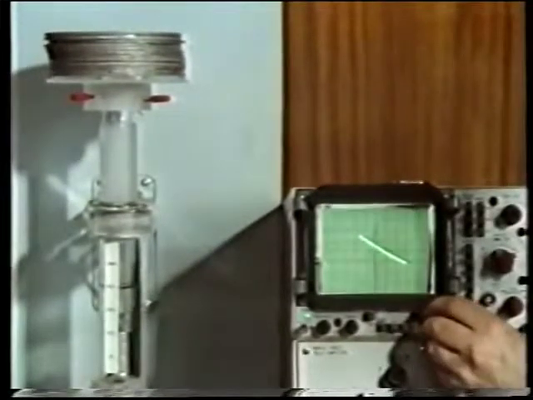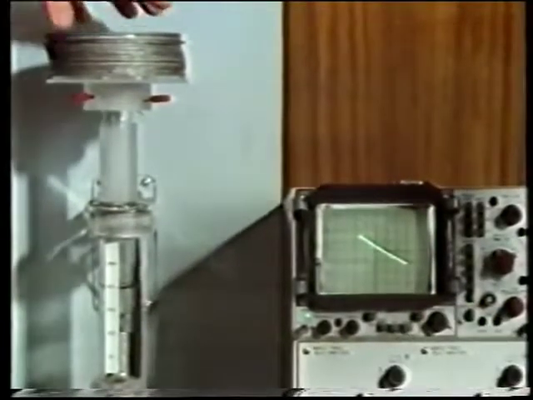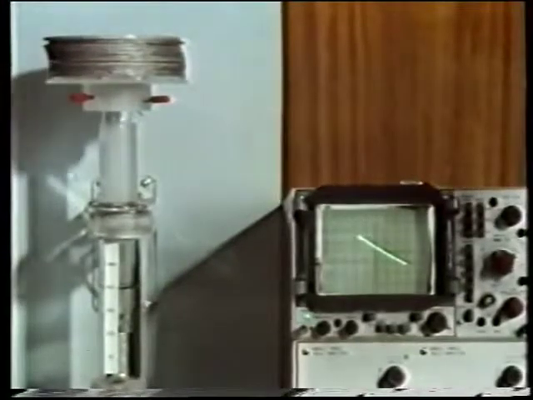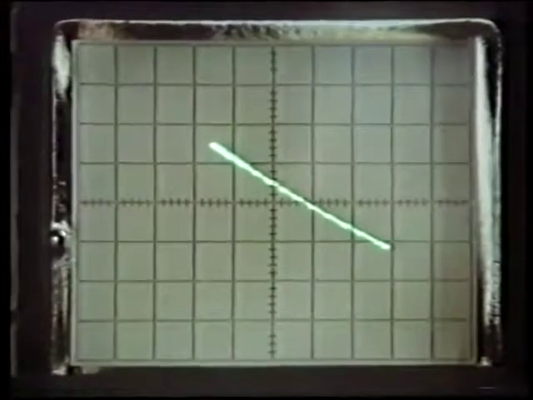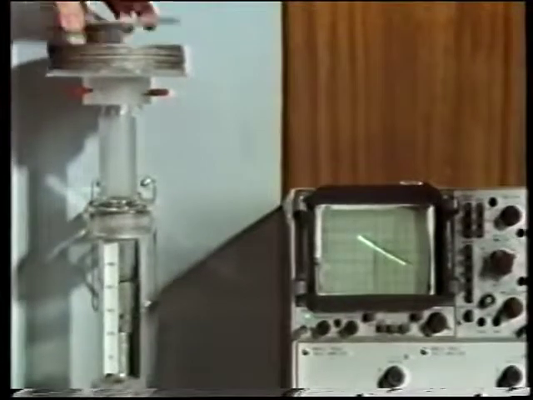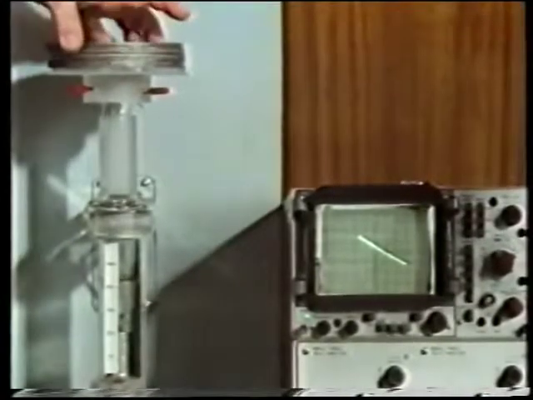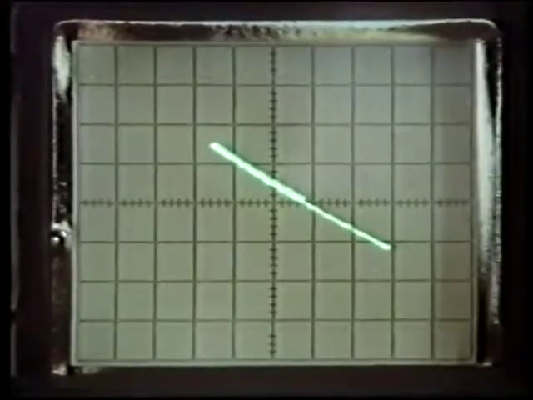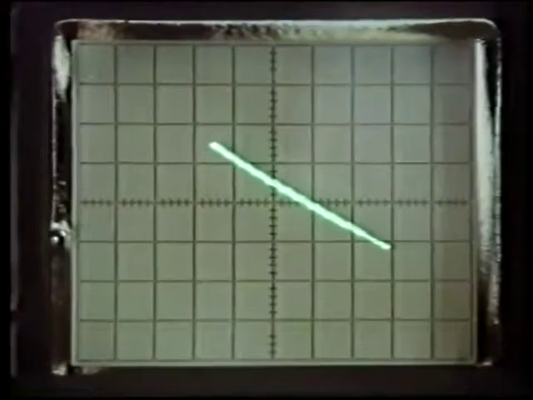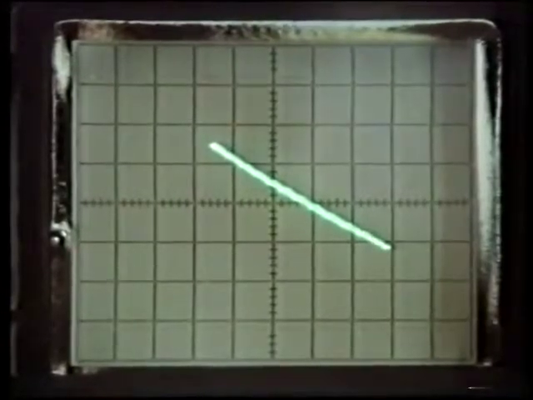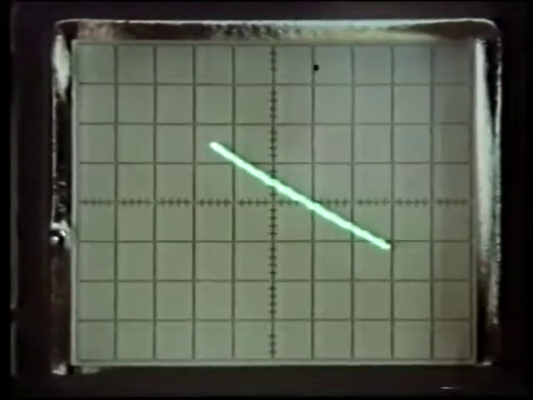Okay, so let's store that and reduce the pressure again. We can see almost exactly the same path is retraced. The work done in compressing the gas is the same as the work recovered when the gas expands. This process is therefore a reversible process.